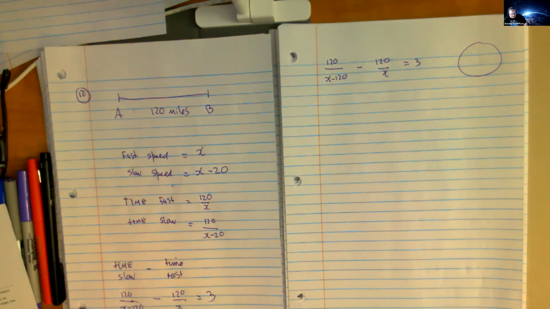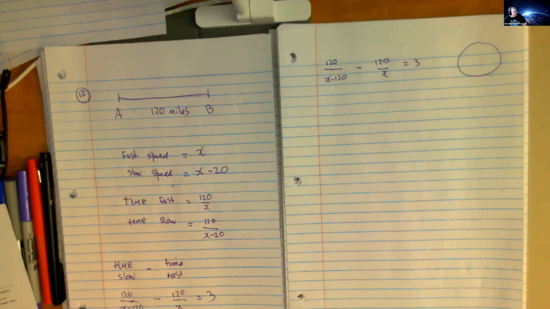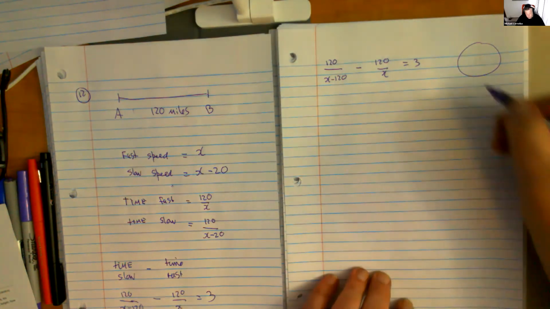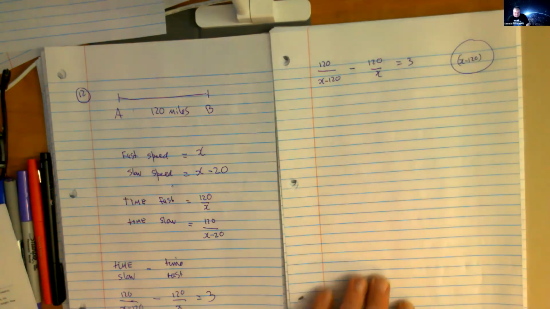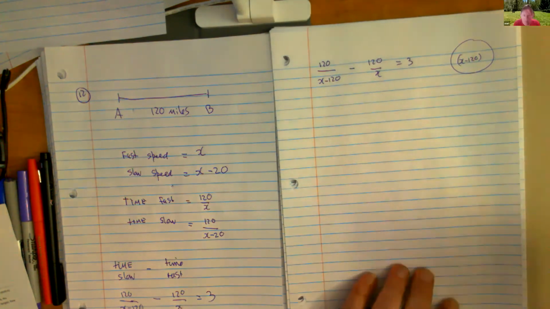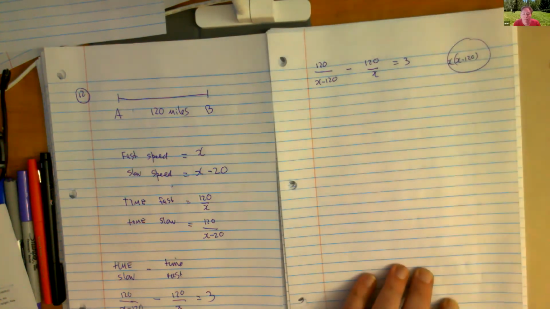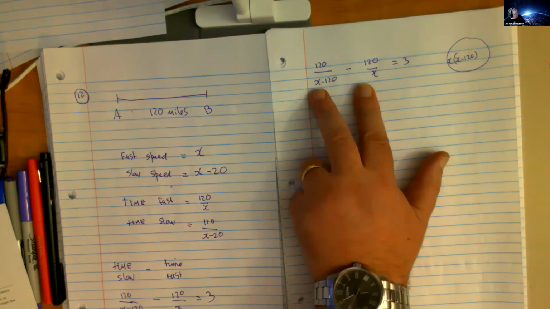What weird thing am I going to multiply all of these by so that the fractions disappear? X minus 120. Is it just X minus 120 or X minus 120 and somebody else? There is a somebody else. X minus 120. Right. Do you notice that all you do is pick these two guys, whoever they are, no matter how ugly they are, no matter what they even look like, just pick them and you'll be fine.